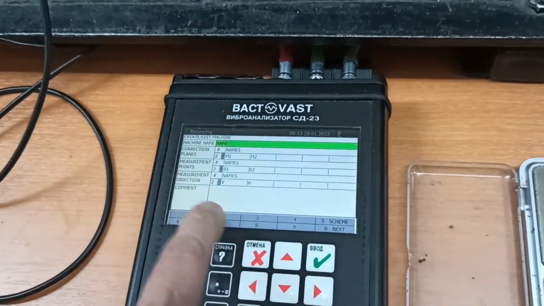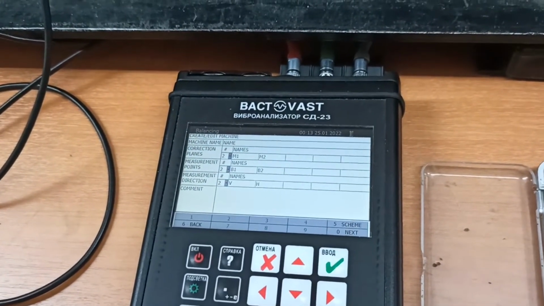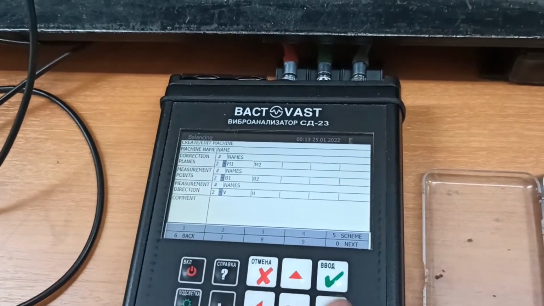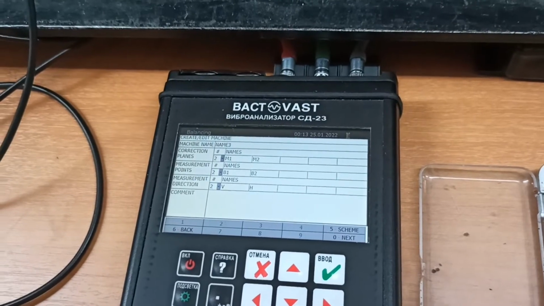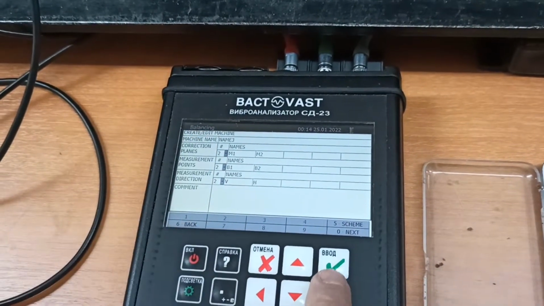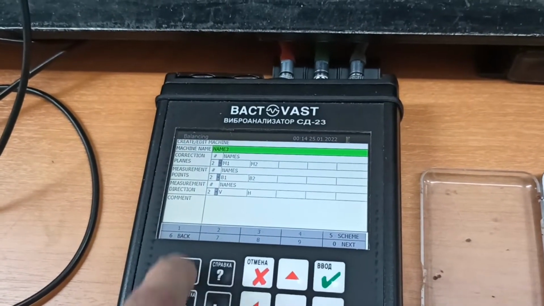Machine name, you can press enter to get the cursor here and edit this name. For example, here I can say that this is name 3. Let it be just name 3. I press enter once again, and this is my name.